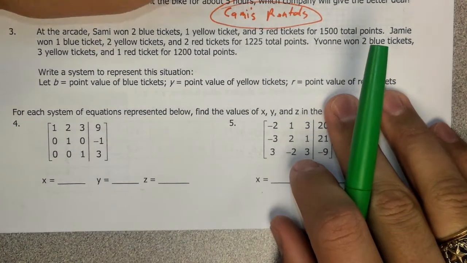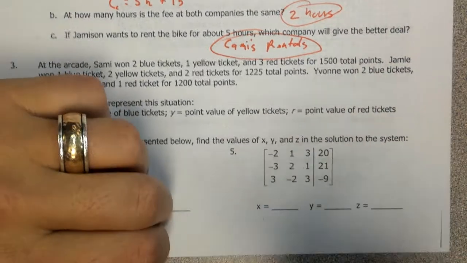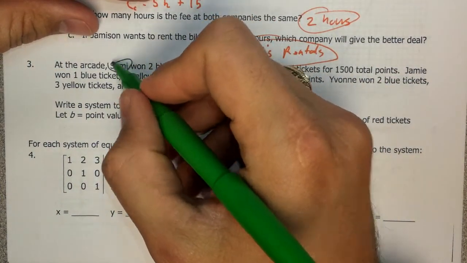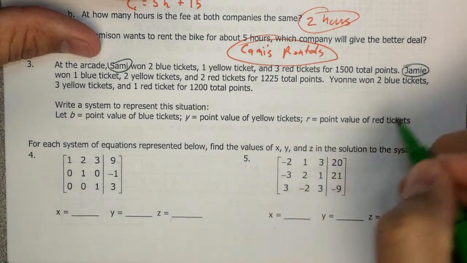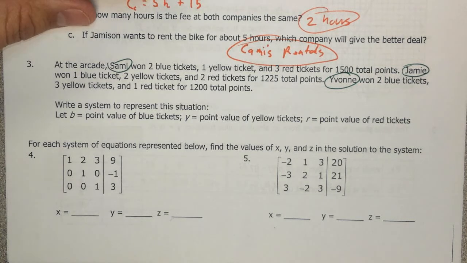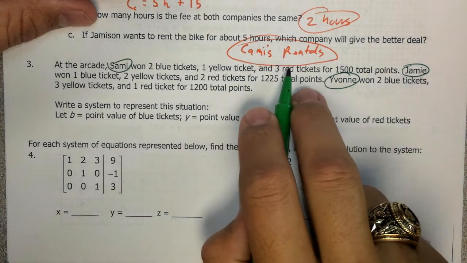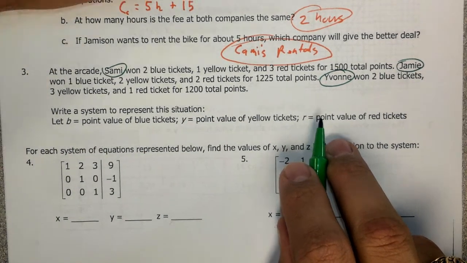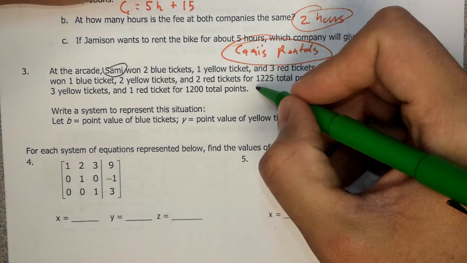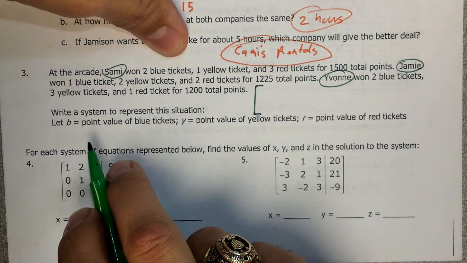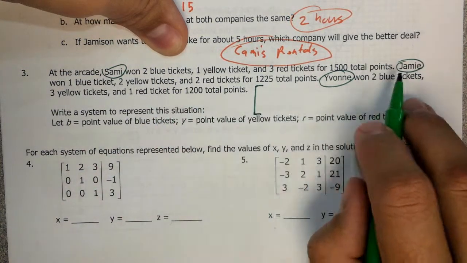We're going to go straight to matrices. We have 3 different situations: Sammy, Jamie, and Yvonne. So we have 3 equations and 3 different variables. Those are what we're going to use as our variables. Are these all blue, yellow, red?